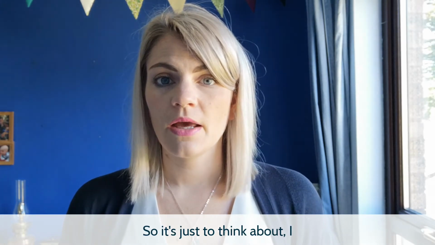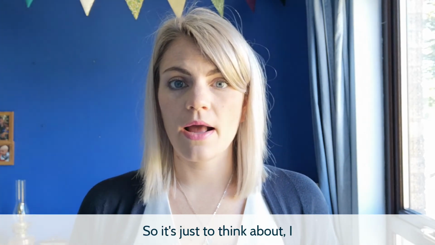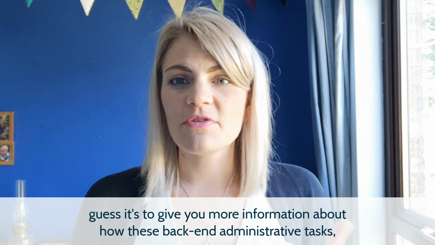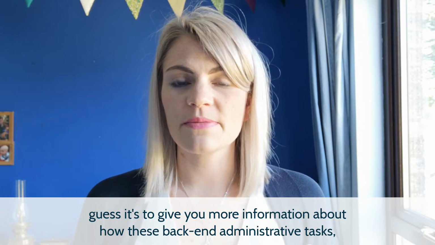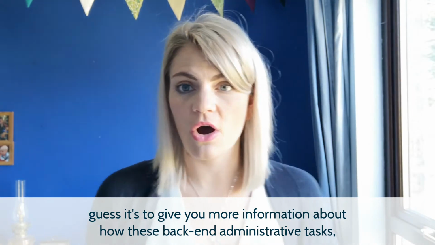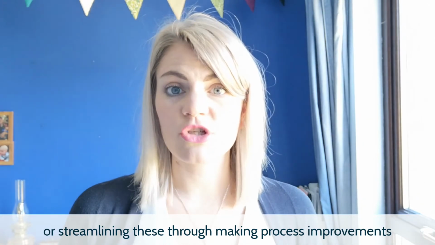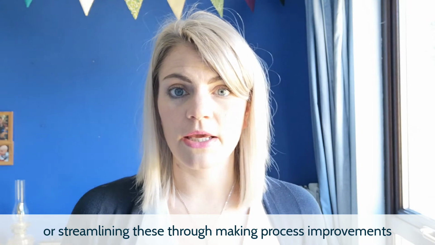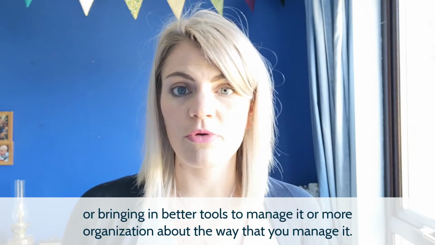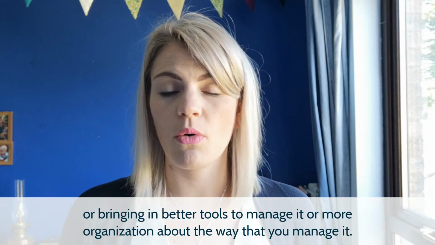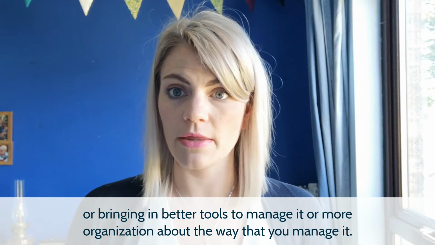So it's to give you more information about how these back-end administrative tasks, improving these through process or streamlining these through making process improvements or bringing in better tools to manage it or more organisation about the way that you manage it.